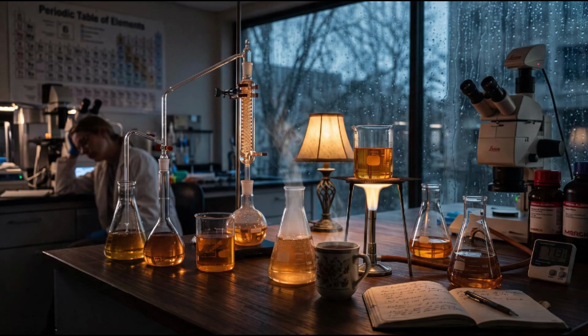Boiling is different from evaporation. Evaporation happens slowly at any temperature, only at the surface. Boiling happens quickly, inside the whole liquid, with bubbles.